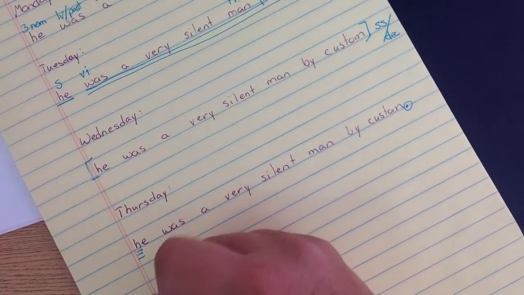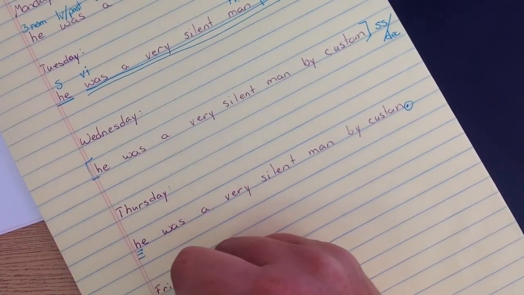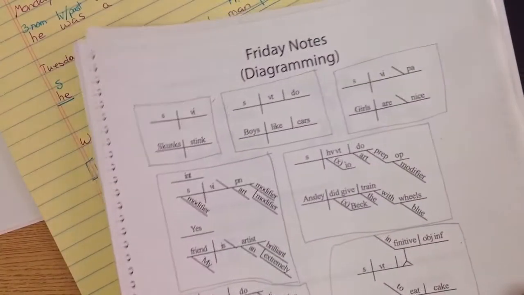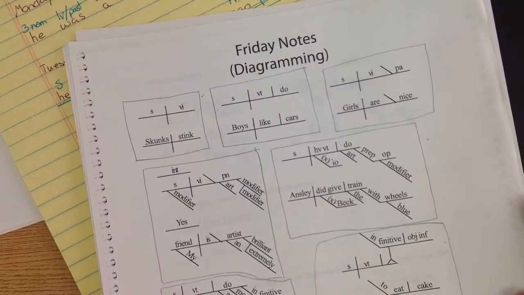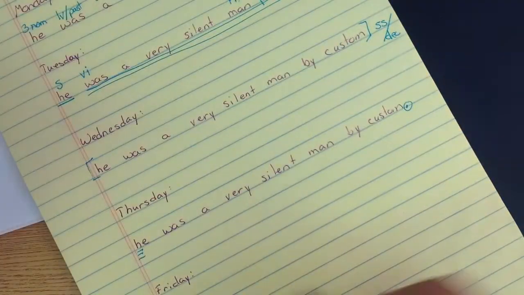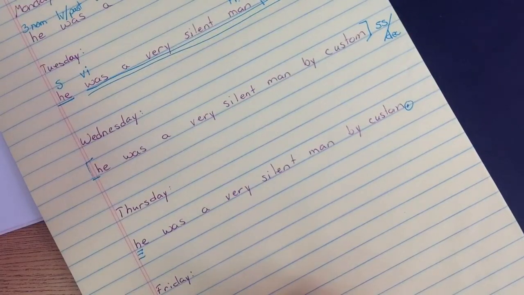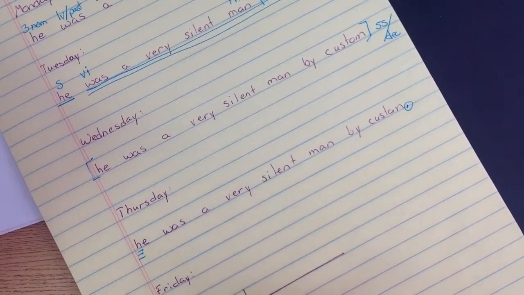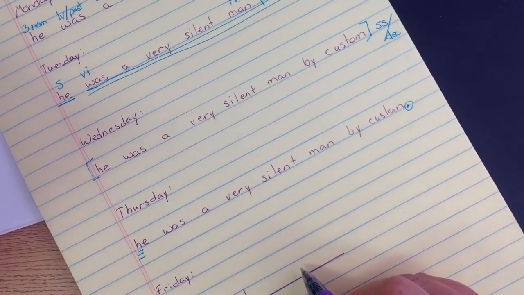Okay, so we're on Friday, and this is the day we diagram sentences. Now, a lot of people find this hard and confusing, but really, it's just a puzzle. Every sentence has the initial point, where you have a midline and a cross line. This is always going to be the subject, this is always going to be the verb.